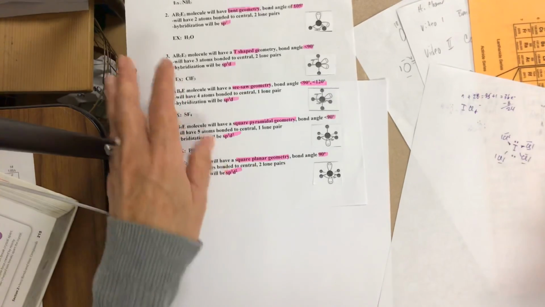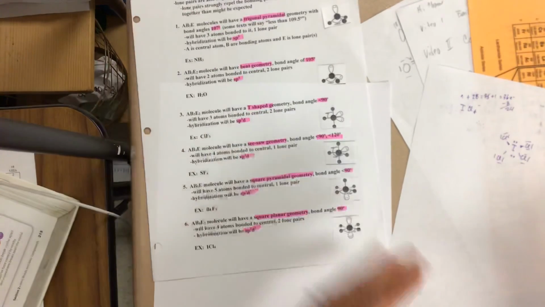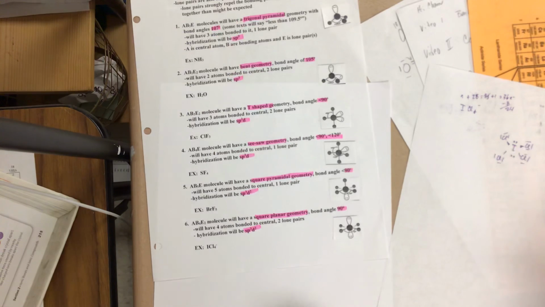Okay, so that takes care of it in this section. There are other geometries that we have not done, and so you're welcome to read further on about this.